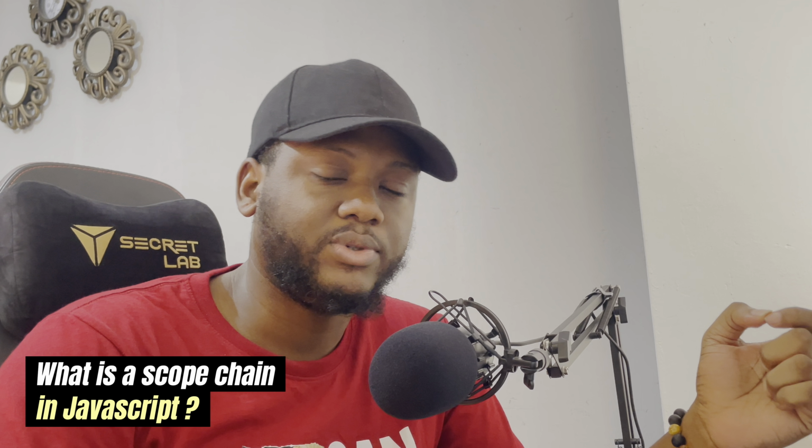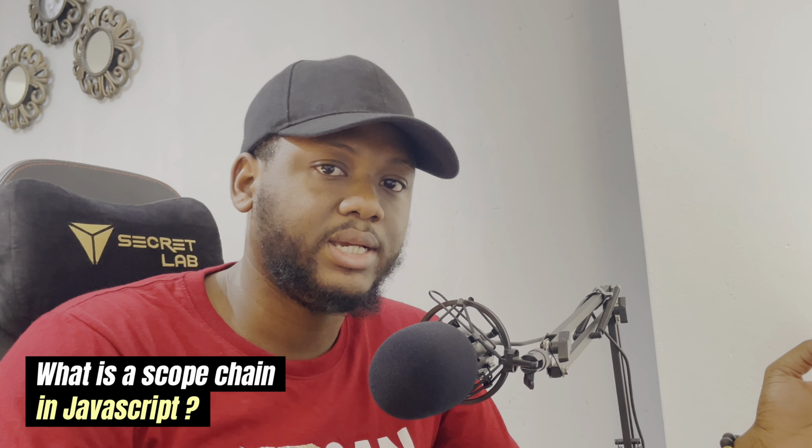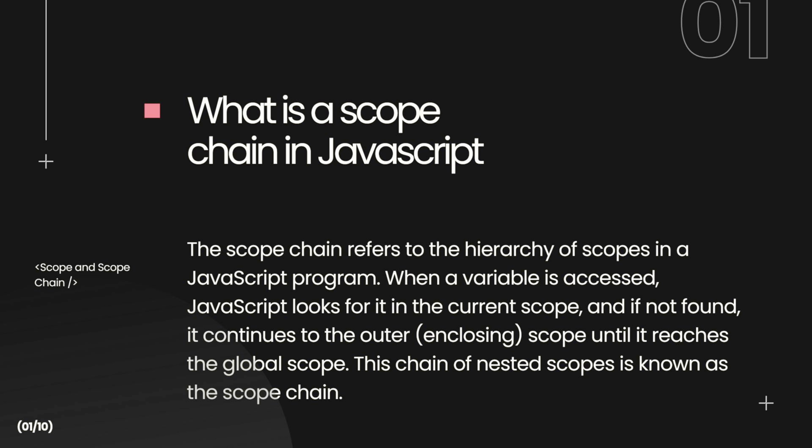So the second part of the question is, what is a scope chain in JavaScript? Let's take a look at its definition. So the scope chain refers to the hierarchy of the scopes in a JavaScript program. When a variable is accessed, JavaScript looks for it in the current scope, and if it's not found, it continues to the outer or enclosing scope until it reaches the global scope. This chain of nested scopes is known as the scope chain. I hope that makes sense.